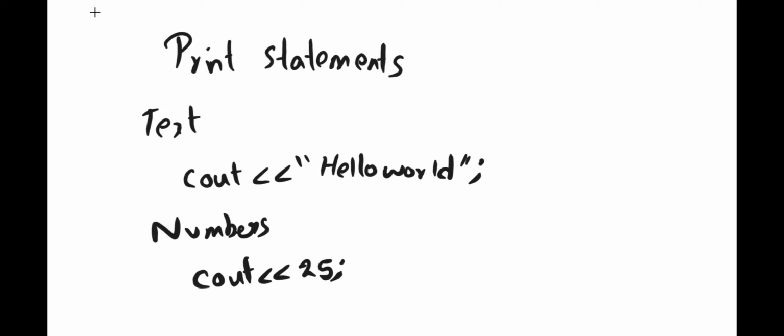For example, I took 25 as an example. And if we need to print numbers or text on the next line, we need to write cout less than less than endl, or cout less than less than slash n. Either way, we can use it.